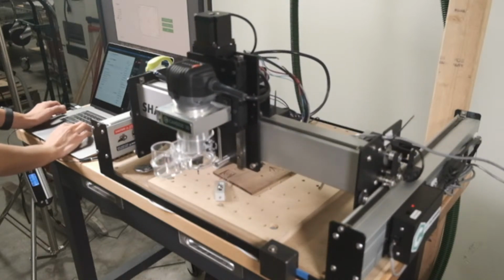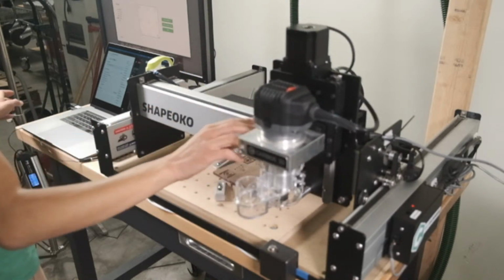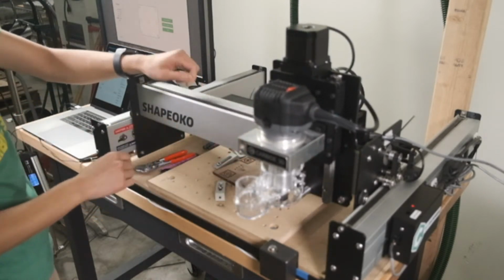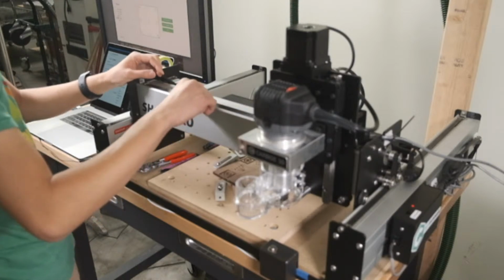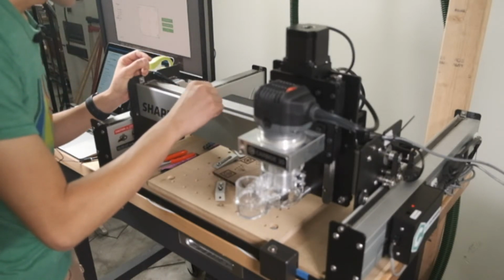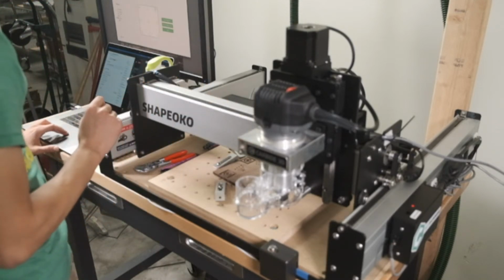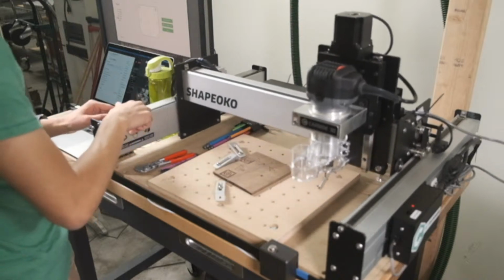So let me get my carriage out of the way. This belt is a little loose. I don't know how well you can hear it, but it's not much of a rail slapper, whereas if I try a different belt, this belt is much tighter.